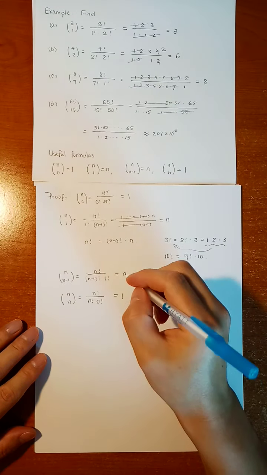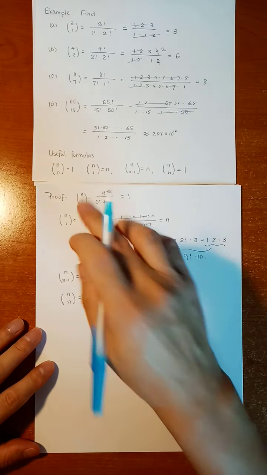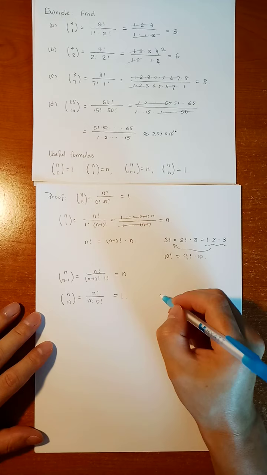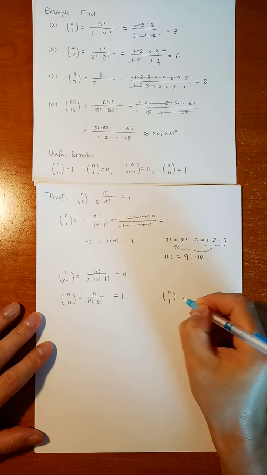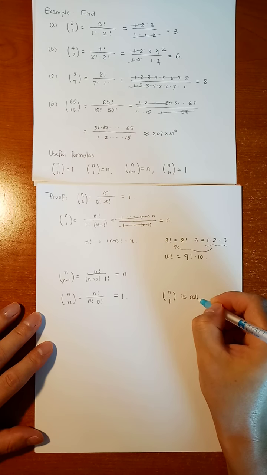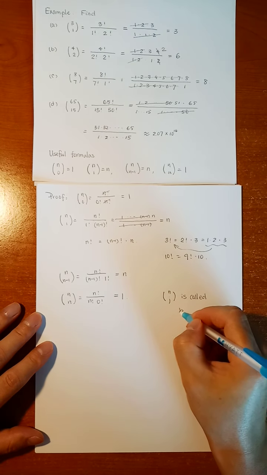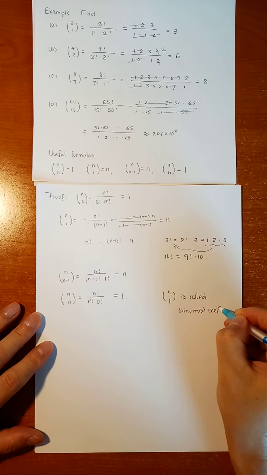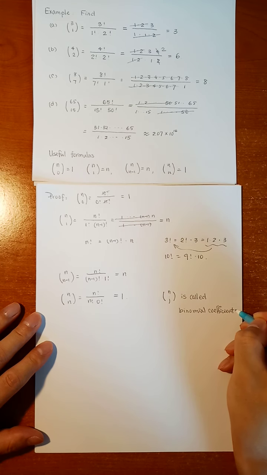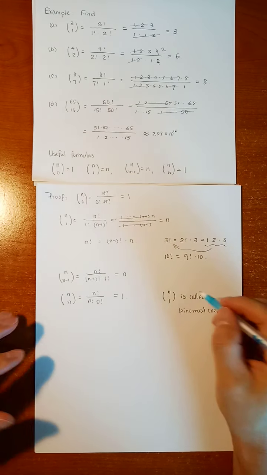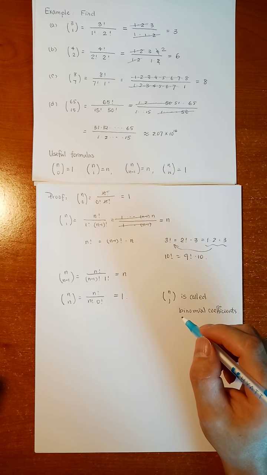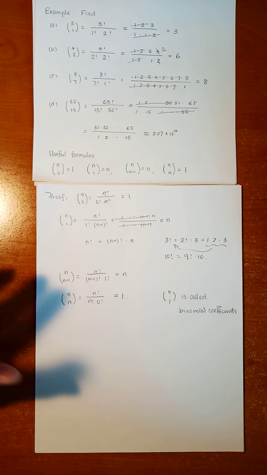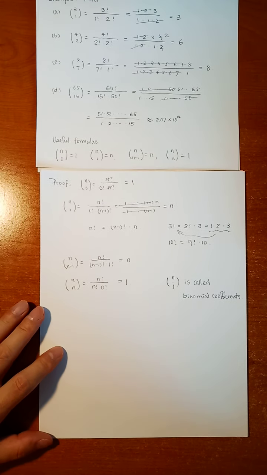Okay, and later we're going to use them to represent the binomial theorem, and this n choose j is called binomial coefficients. N choose j is called binomial coefficients. Okay, now anyway, that's something we will see later.